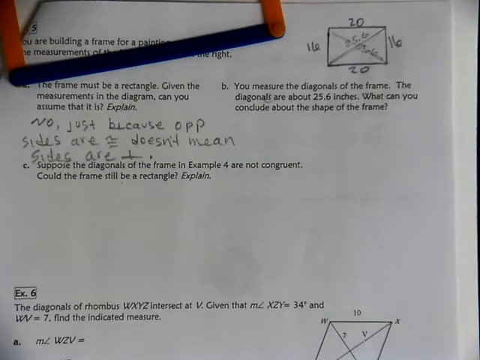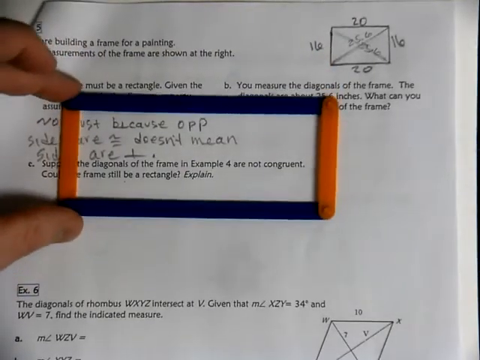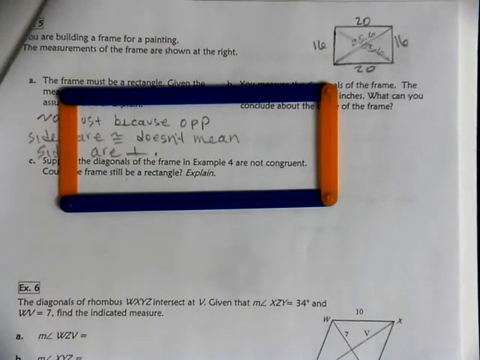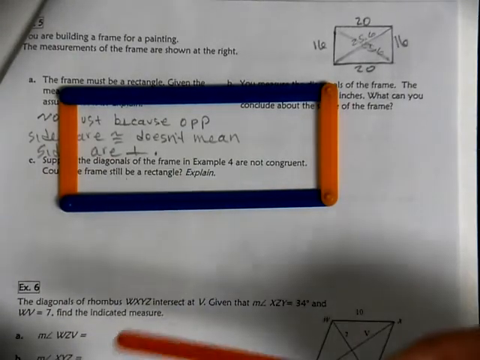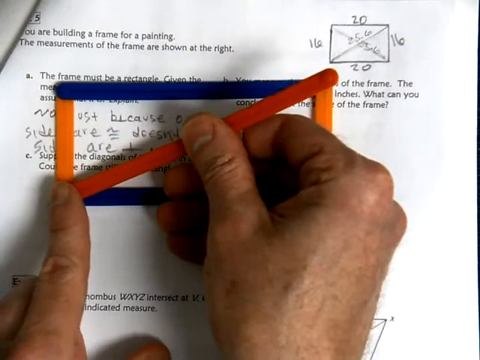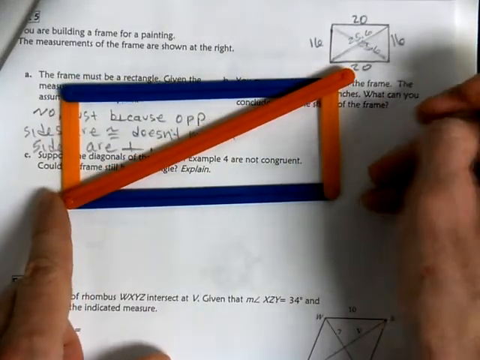So if the diagonals are both 25.6, would that be enough to prove the shape? And that would be true. Every rectangle has diagonals that are congruent.